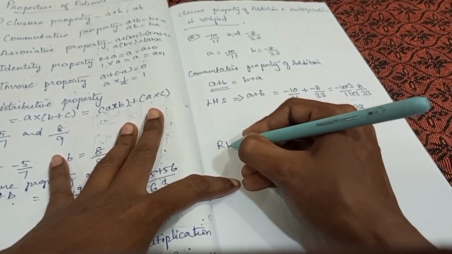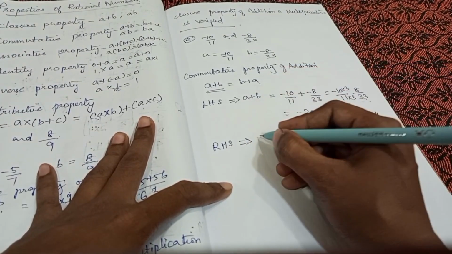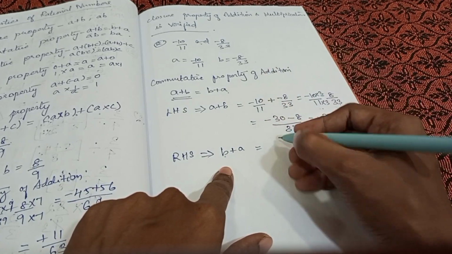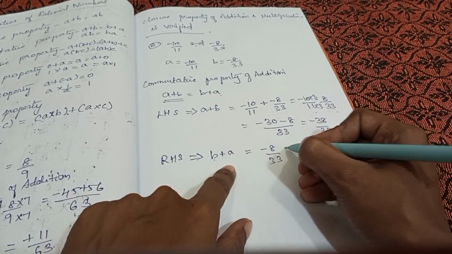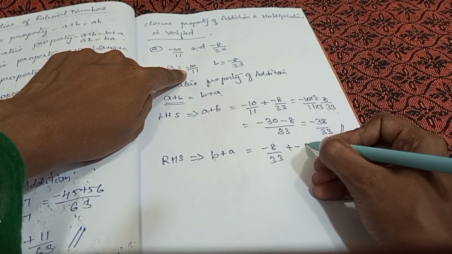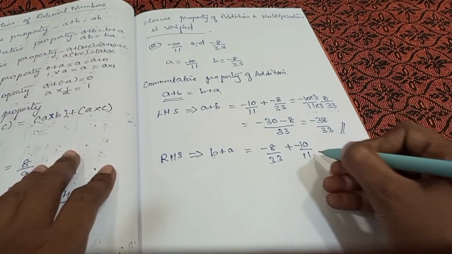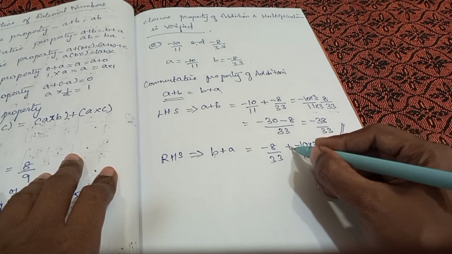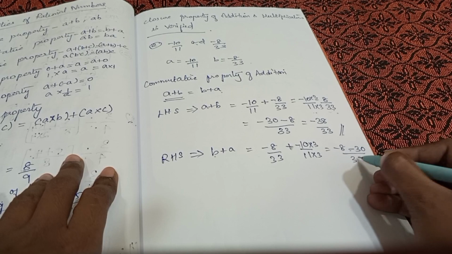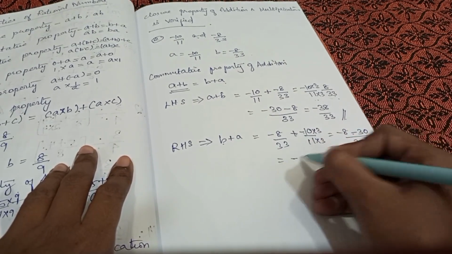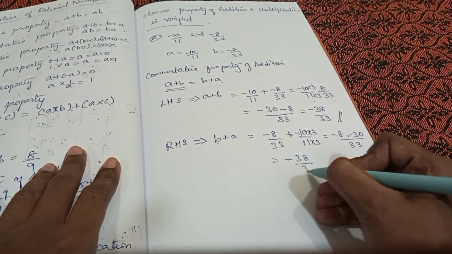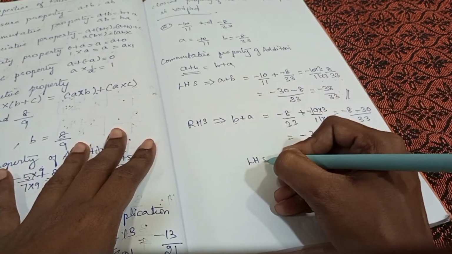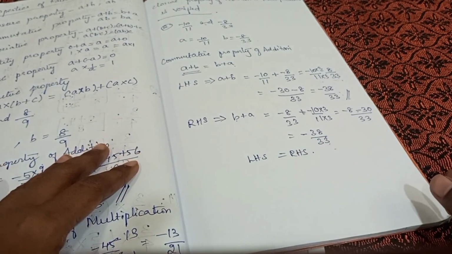Now see the right hand side. Right hand side is b plus a. Mention this first. What is b? b is minus 8 by 33 and a is minus 10 by 11. Here also, for LCM you have to multiply this with 3. You will get minus 8 minus 30 by 33. You have to add and put the sign, minus 38 by 33. So see, you got the same answers. So LHS is equal to RHS. You have verified till here.